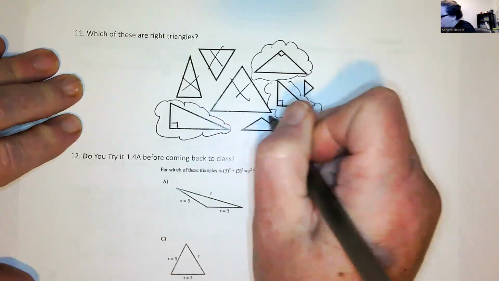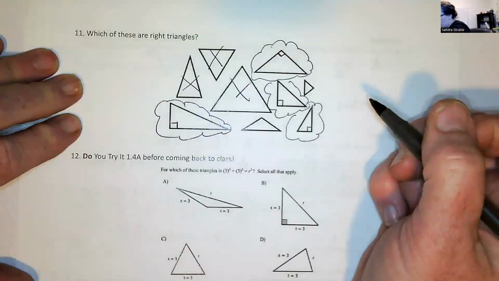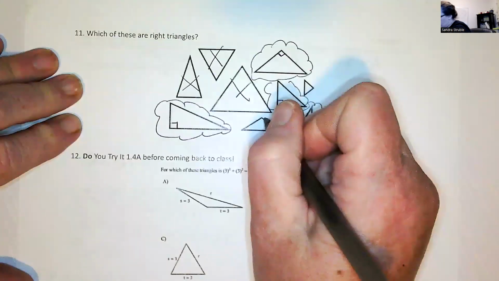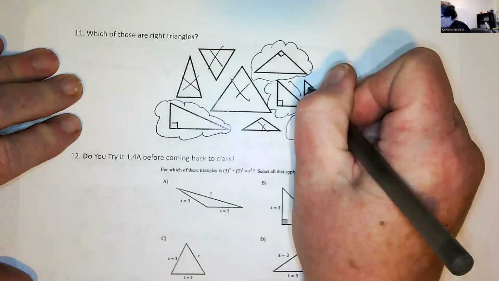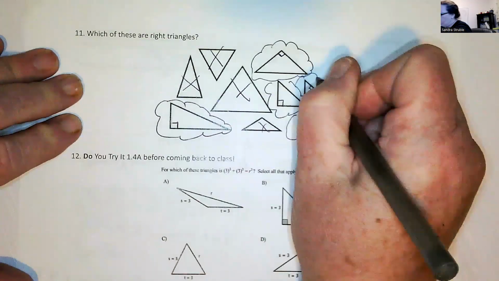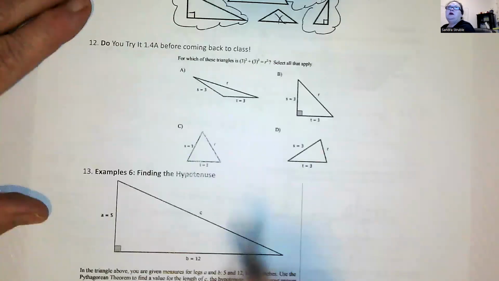This one, gosh, it's a tough one. It's an isosceles, though. It almost looks like one. But this one is right there. Cute little one. All right, so let's move to the next.